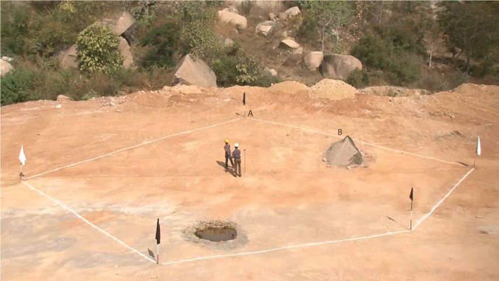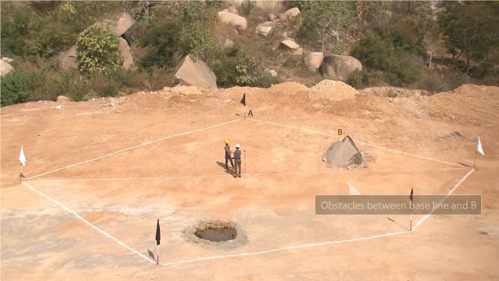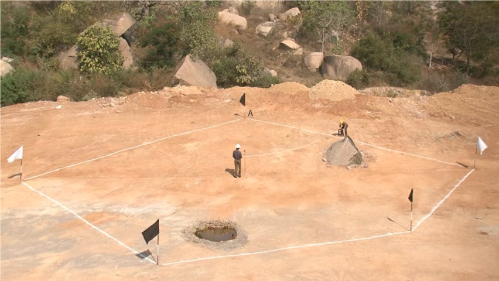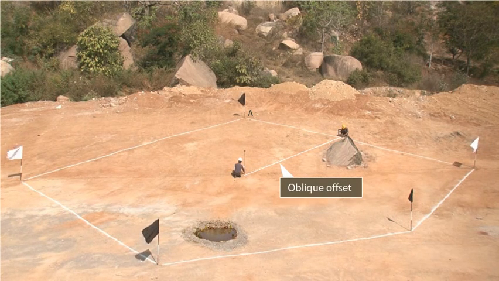But what about an offset to connect B with the baseline? As you can see, there are obstacles between the baseline and B, making it difficult for a perpendicular offset to be taken between the baseline and B. So, you must take an offset from the baseline at a point which is closest to B, although not perpendicular to it. Such an offset is called oblique offset.